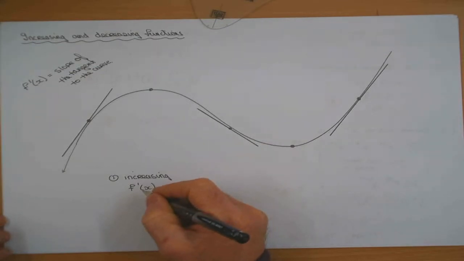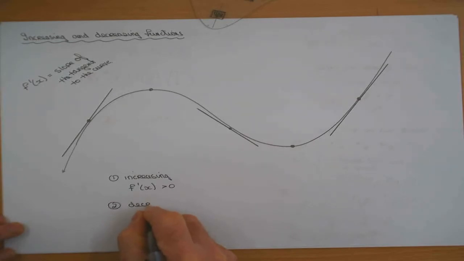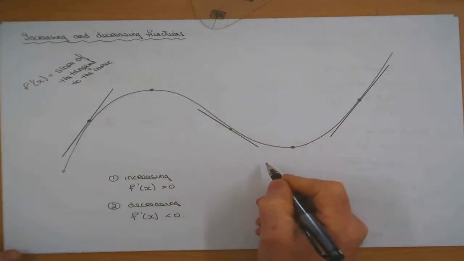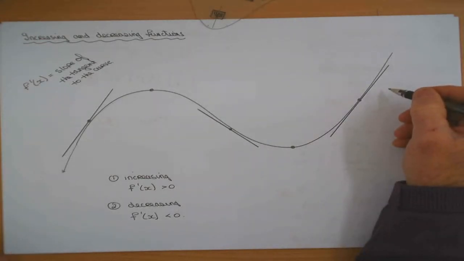Yes? The second thing we know is when a curve is decreasing, what do we know about f dash x? It's less than 0. It is negative. That's a negative slope. Here again, the graph is increasing. What about the slope? Positive. Do you understand that?